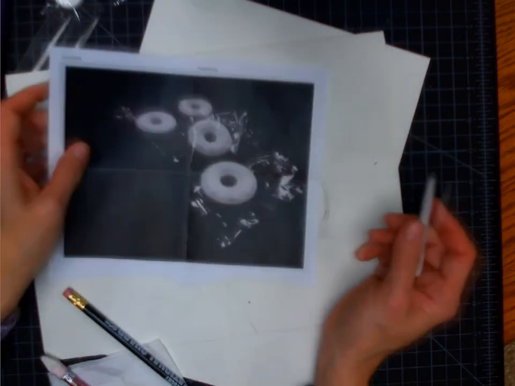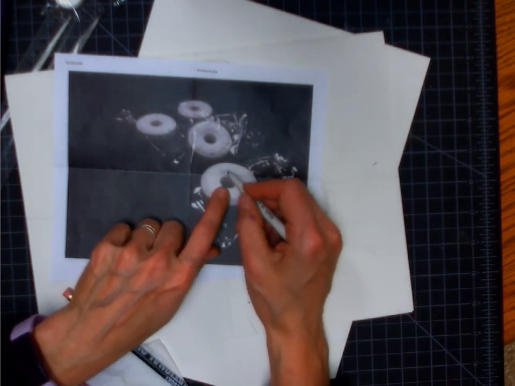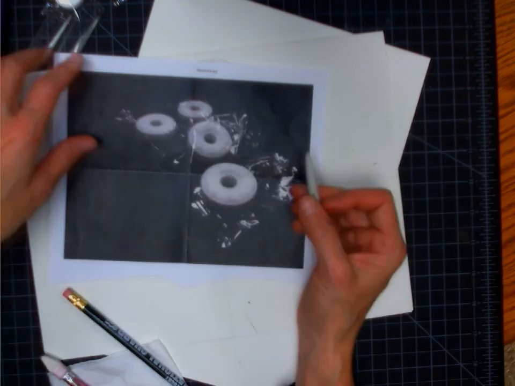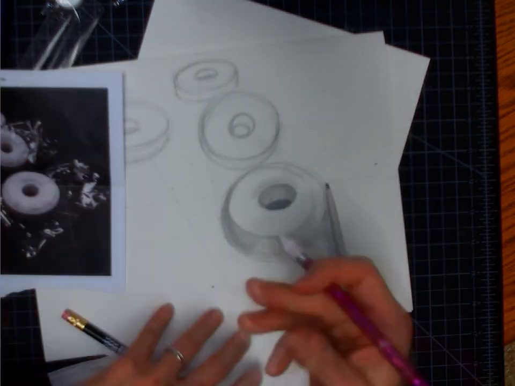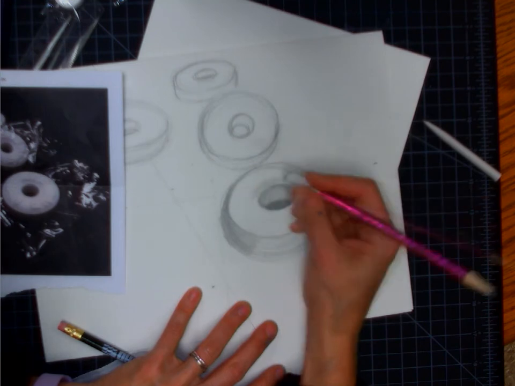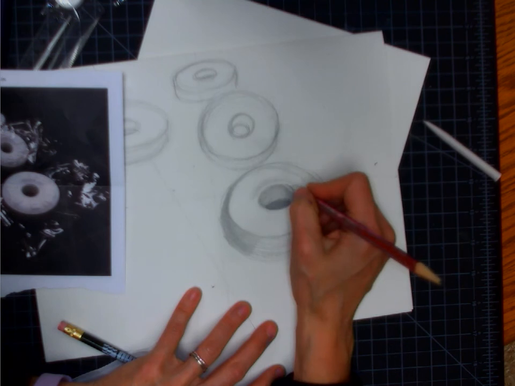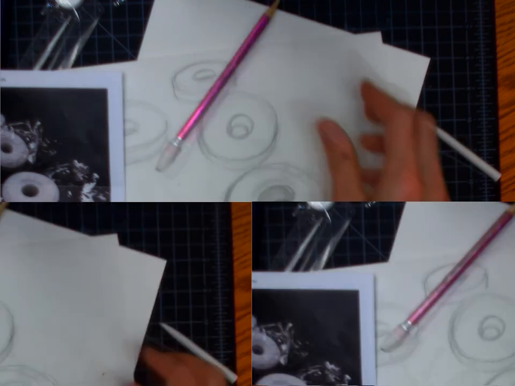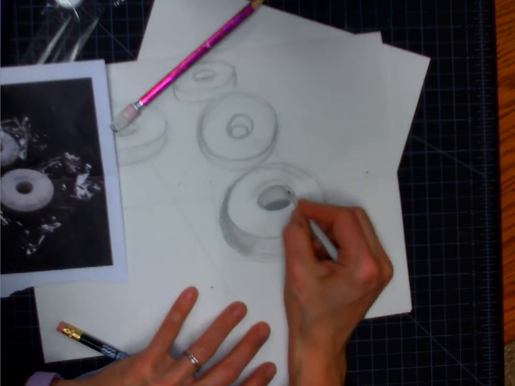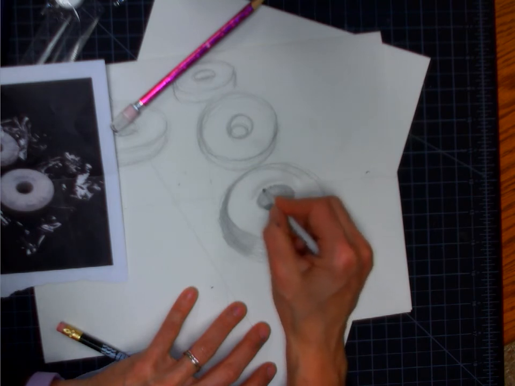And so right along here, there's a shadow, and then it gets really, really light before it goes into the barrel of the lightsaber. And so I can go back with my eraser and just do a crisp highlight where that needs to be. And then if I accidentally do that, I can just come back in and blend.